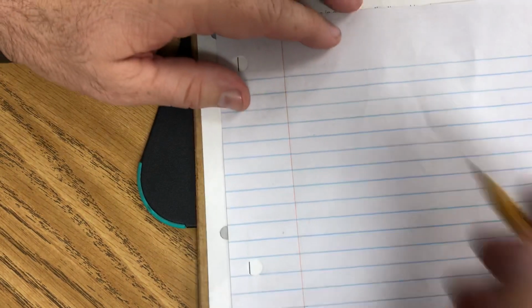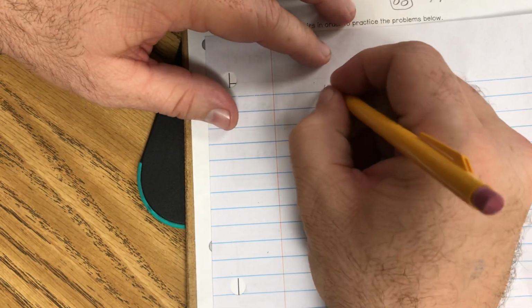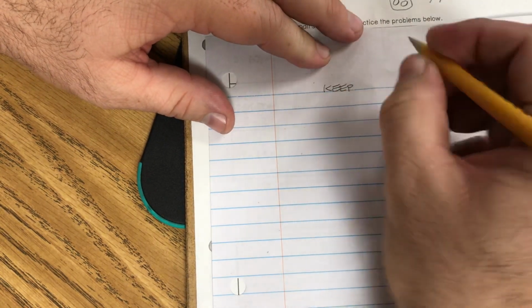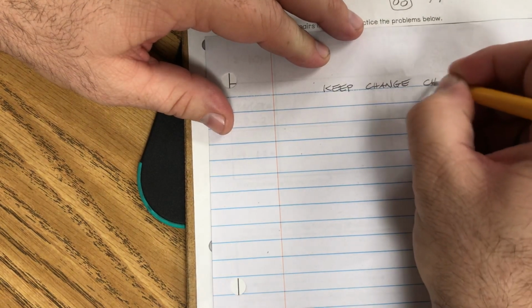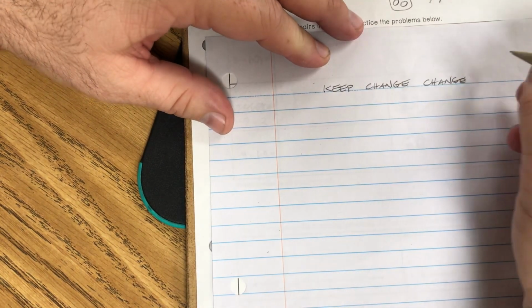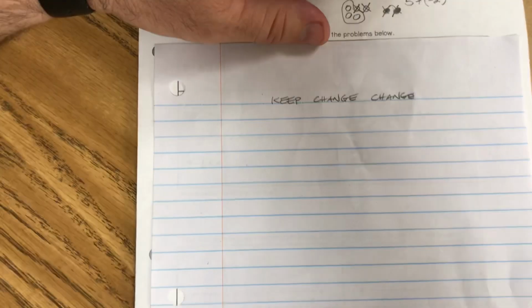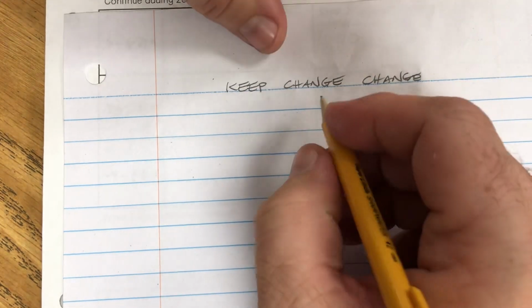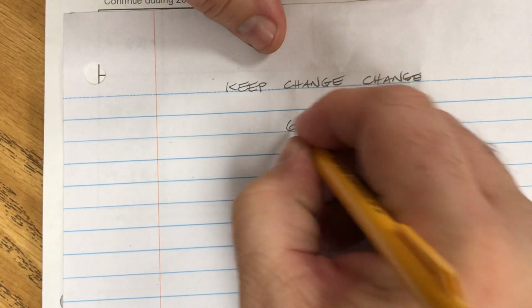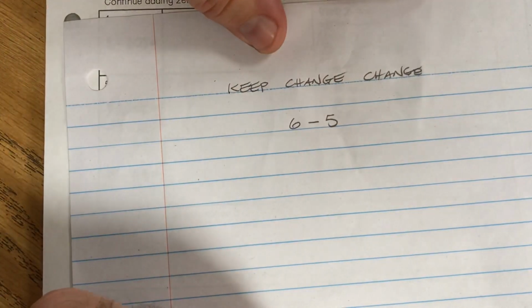The other strategy that we talked about in class, it's called a lot of things. A lot of teachers call it different things, but I call it keep, change, change. And you can use this strategy anytime you're subtracting, anytime you want. The way it works is very simple. It even works with regular subtraction.